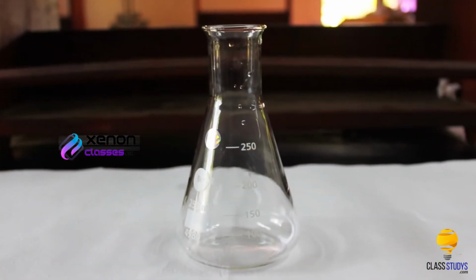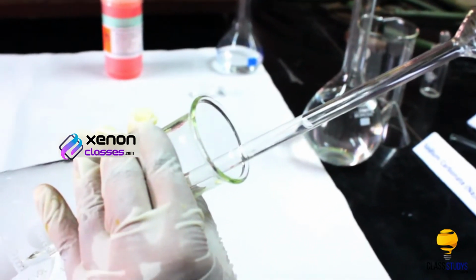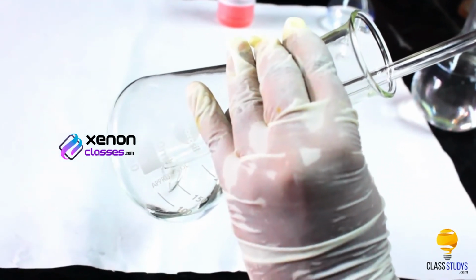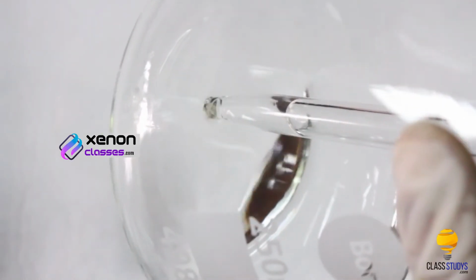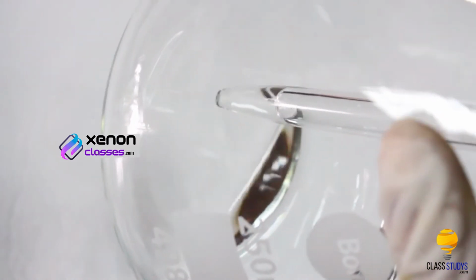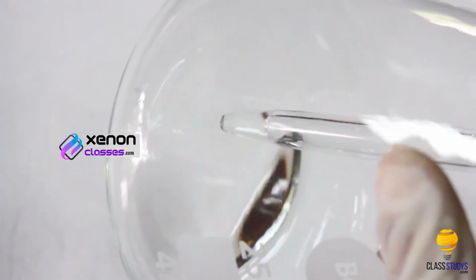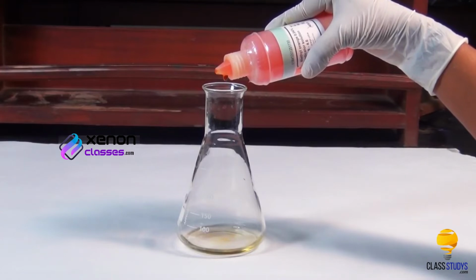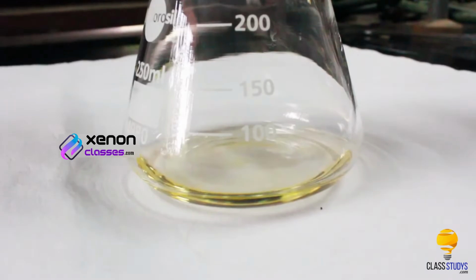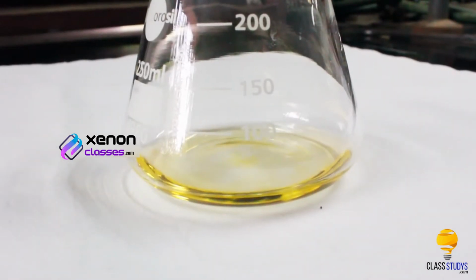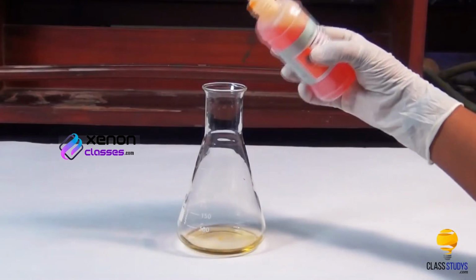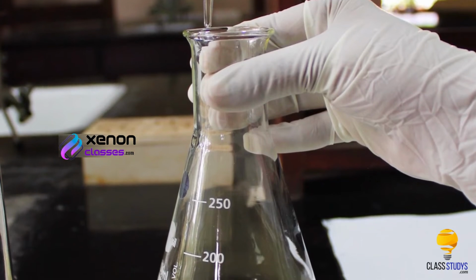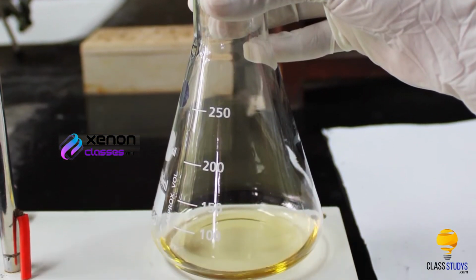Take a clean conical flask and carefully transfer the 20 ml sodium carbonate solution into the conical flask. Then touch the tip of the pipette with the bottom of the conical flask to transfer the remaining solution from the pipette. Then, add 2 drops of methyl orange indicator into the conical flask so that the color of the solution in the conical flask becomes yellow. Place the conical flask on a white surface under the burette to correctly view the color change.